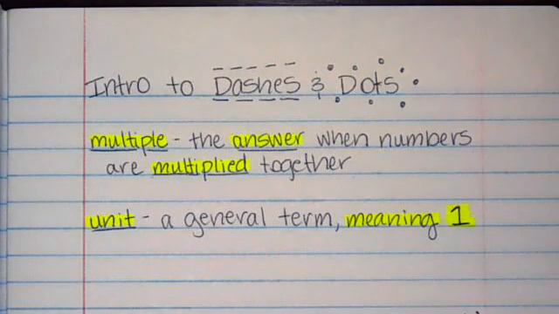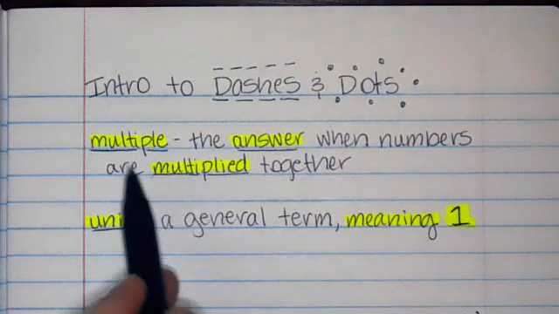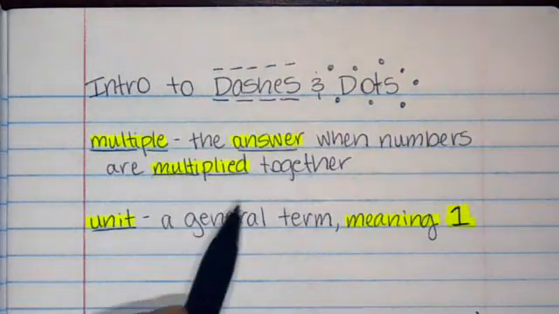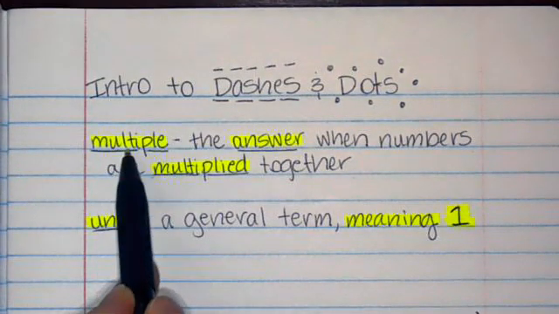We're here learning the next step in our division unit. This is a strategy that I like to call dashes and dots. It will be the first way that we are going to start learning about division. I want you to know there are two things you need to know while we're doing dashes and dots. The first is a multiple.